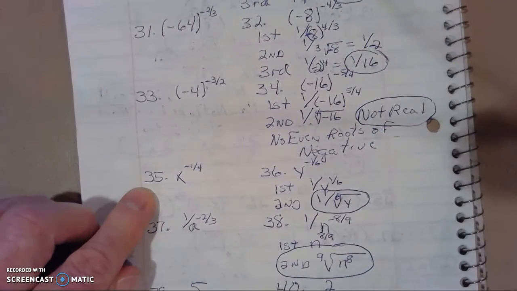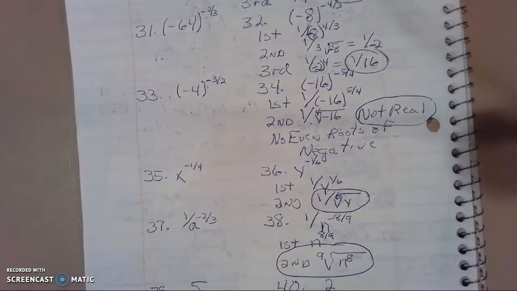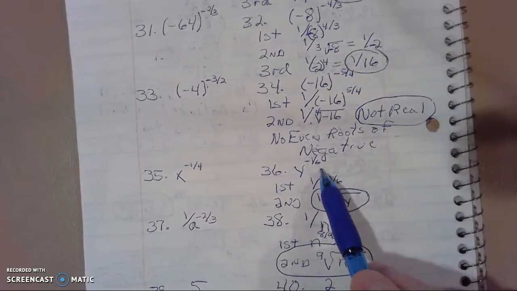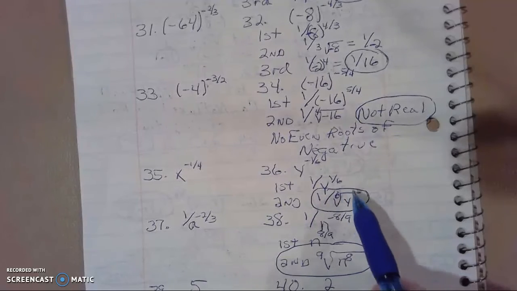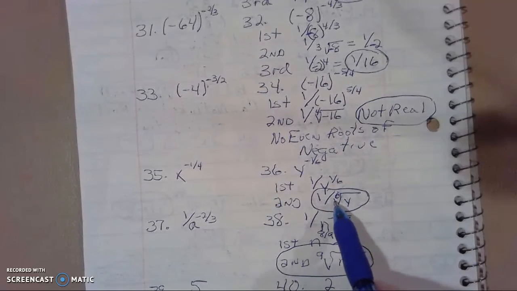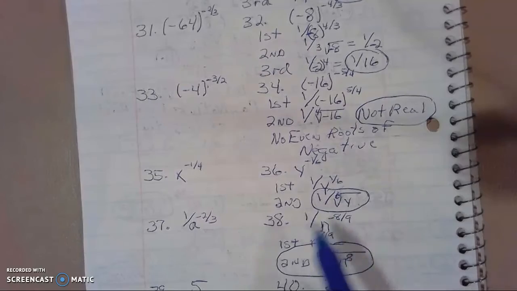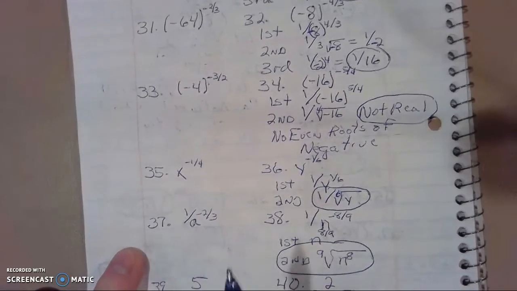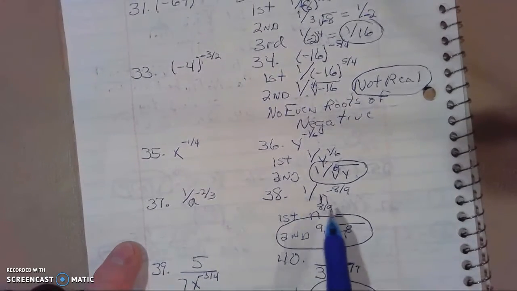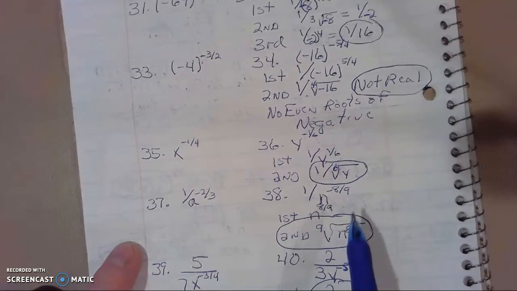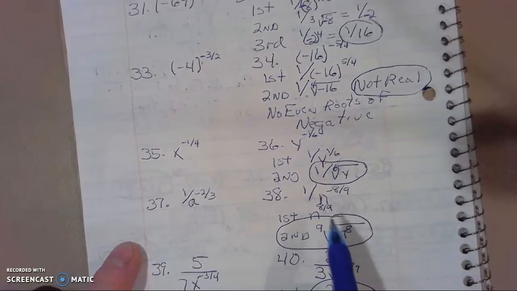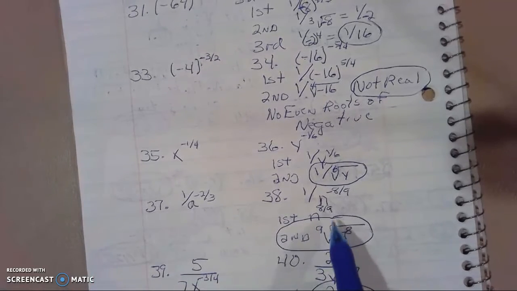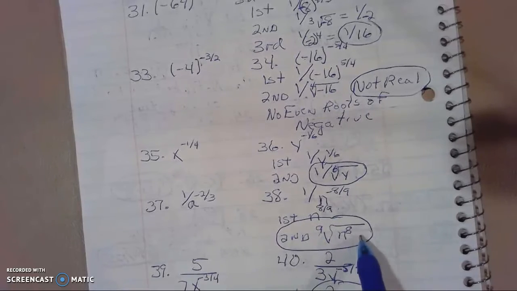Number 35, x to the negative 1/4. Number 36, y to the negative 1/6. Remember, get rid of the negative exponent, move it to the denominator, 1 over y to the 1/6. Then that 6 means 1 over the 6th root of y. Then 37, 1 over a to the negative 2/3. Number 38, 1 over n to the negative 8/9. So we move the n from the denominator to the numerator, which gets rid of the negative exponent, n to the 8/9. And then that 9 means the index, the 9th root of n to the 8th.